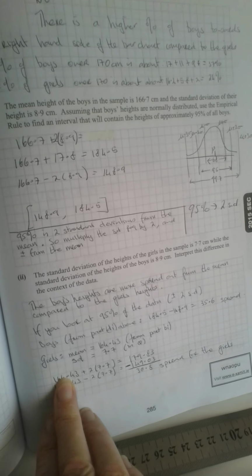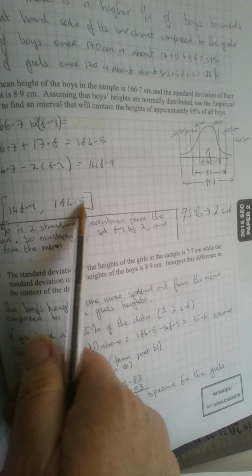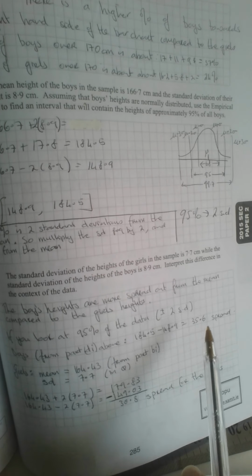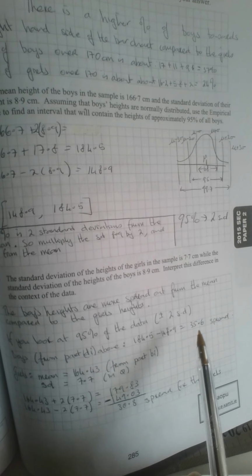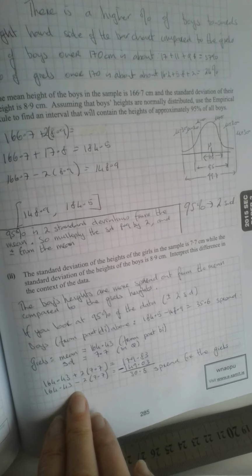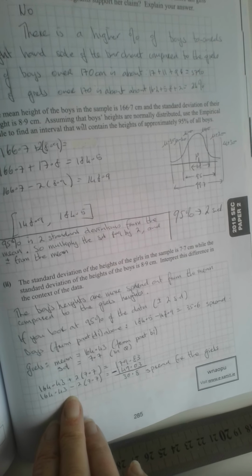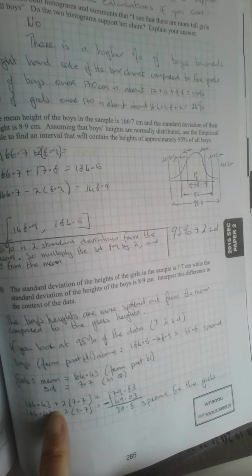So the boys from part D1 above, which is just basically this information here, 95%, we got a spread of 35.6. So I'm just literally subtracting them from each other, and I got 35.6. So now I have to go back and do the same thing for the girls. I have to find the 95% range for the girls. So basically what I've done here, I'm going to do the same for the girls.